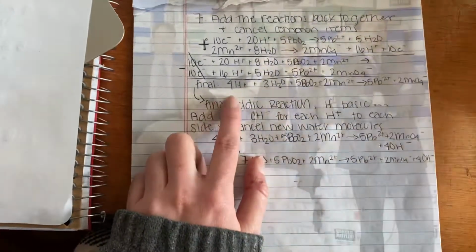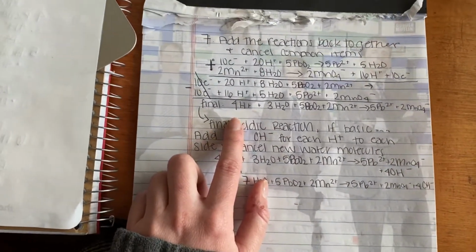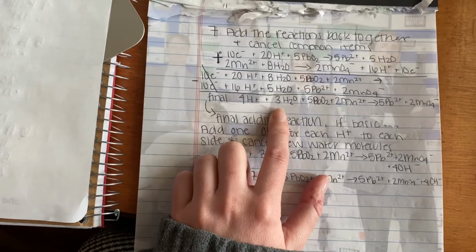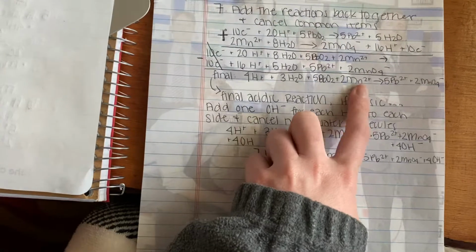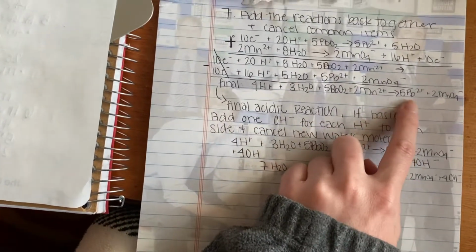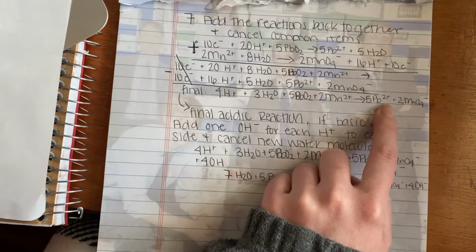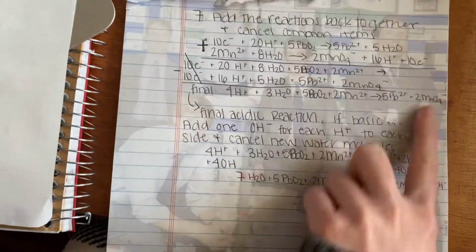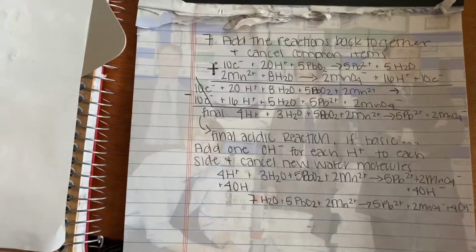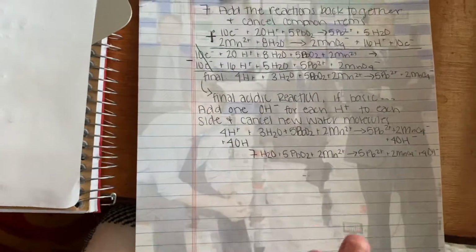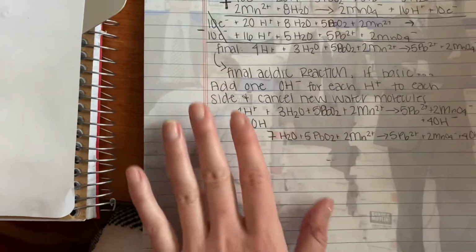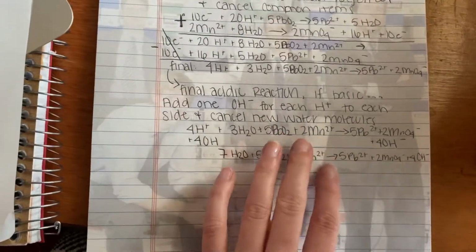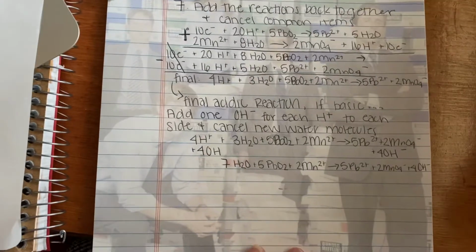So the final acidic reaction is going to be the 4 hydrogen ions plus 3 water molecules plus 5 lead dioxide plus 2 manganese 2 plus forms 5 lead with a 2 plus charge and 2 manganese tetraoxide with a minus 1 charge. But the original question asked us to react this as if it was an acidic reaction and a basic reaction. So to make it basic, we're going to add 1 OH for each H plus to each side to cancel out the new water molecules.